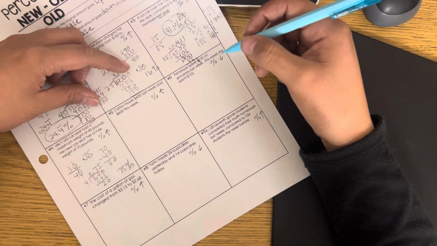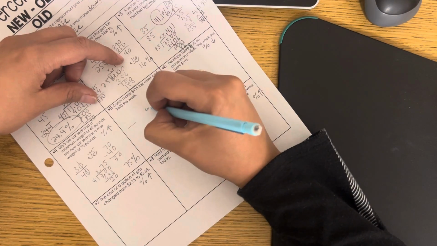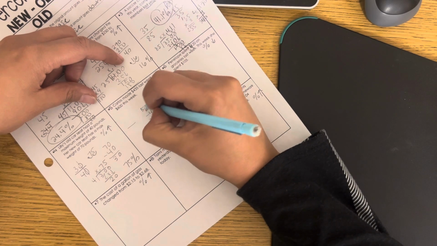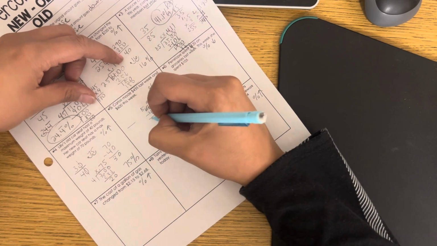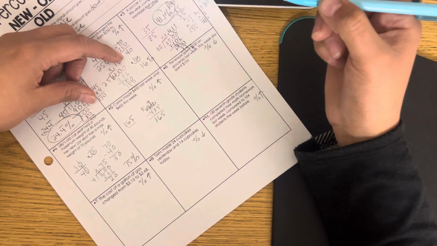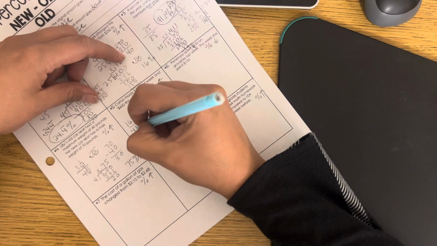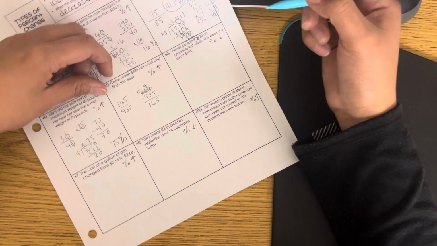Carlos made $435 last week and $600 this week. So I first have to subtract 600 minus 435, borrow there, and 10 minus 5 is 5, 9 minus 3 is 6, 5 minus 4 is 1. So the difference would be 165, which goes in my numerator. And then the old would be 435. And so now I'm going to divide those out.